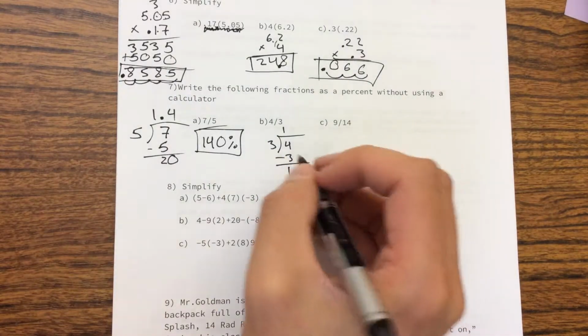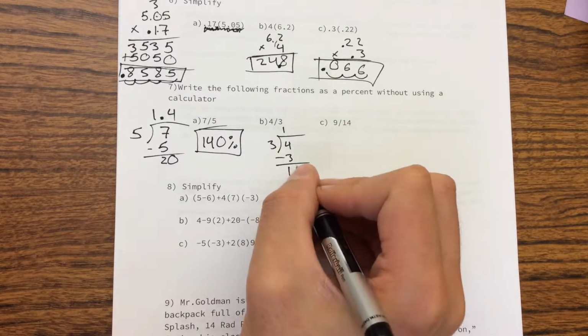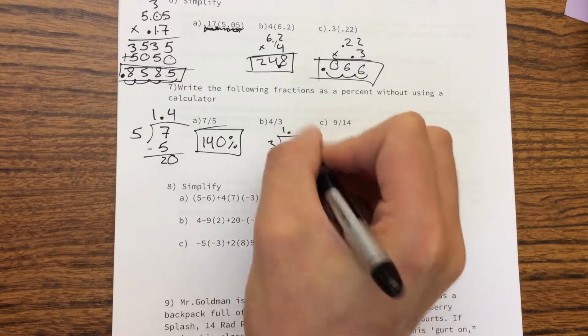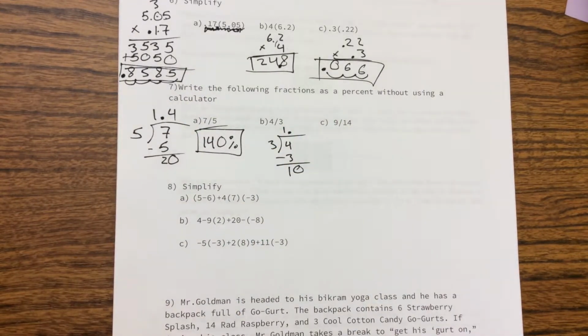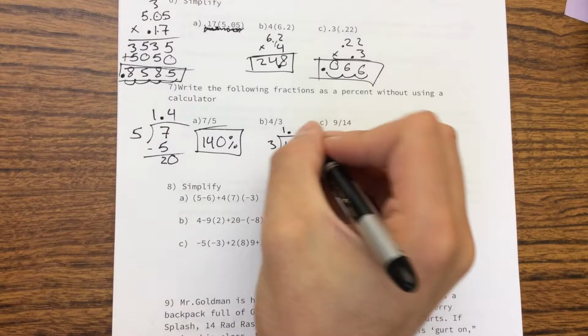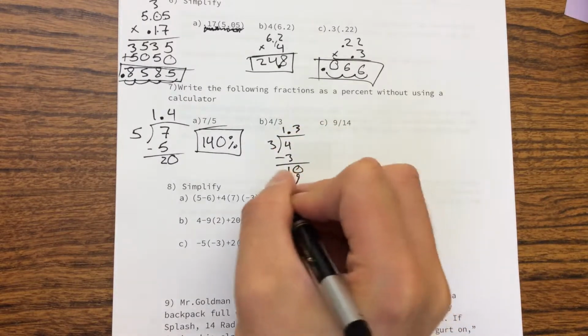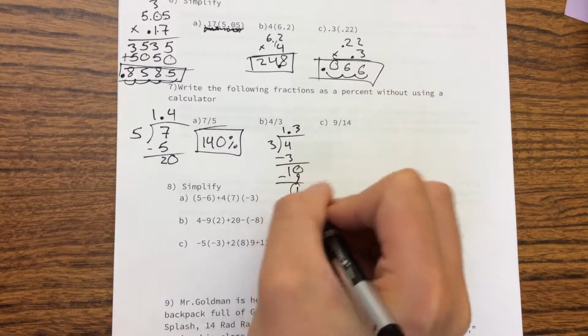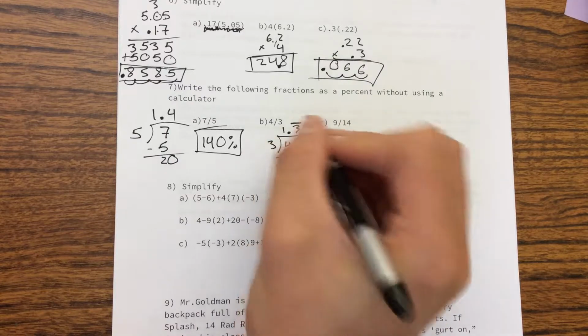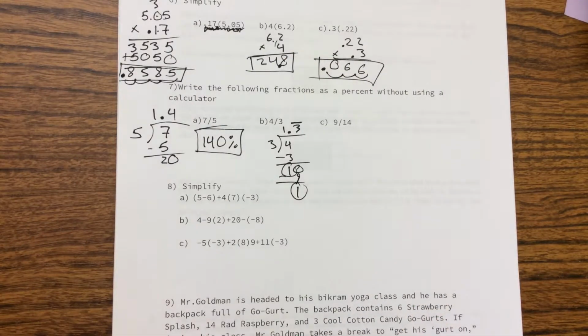I'm going to go ahead and bring down a 0. Oh, I'm sorry. Put a decimal point and then bring down a 0 because 3 does not go into 1. 3 goes into 10 3 times. 3 times 3 is 9. And watch what's going to happen. We have the same remainder here that we had before. So that decimal is just going to repeat. 1.3 repeater.